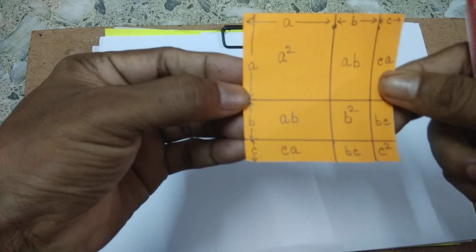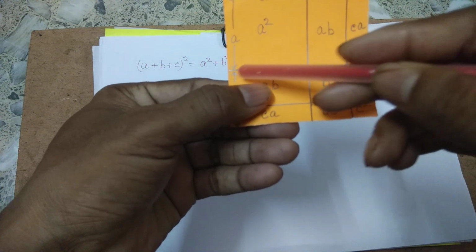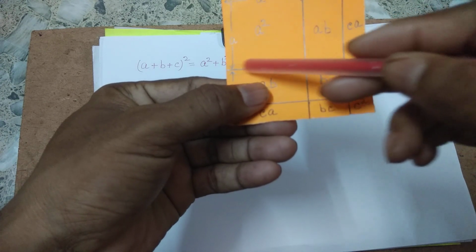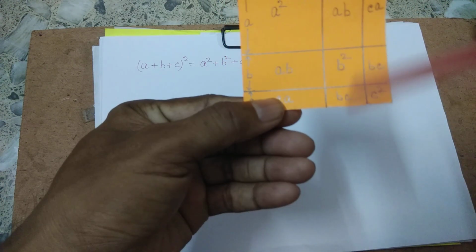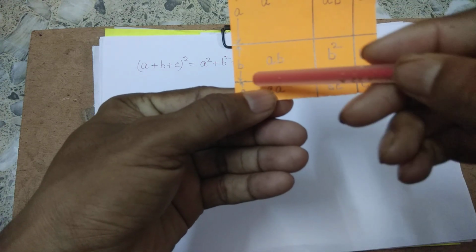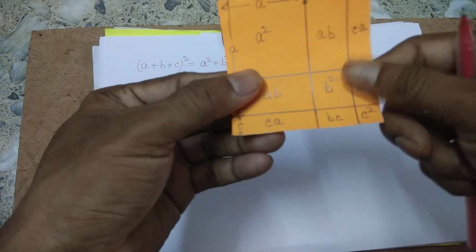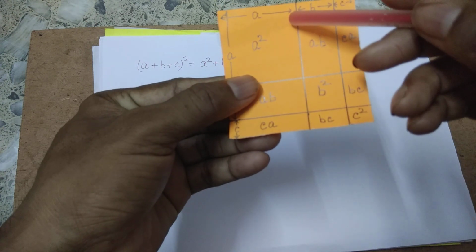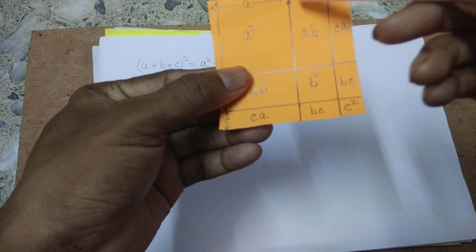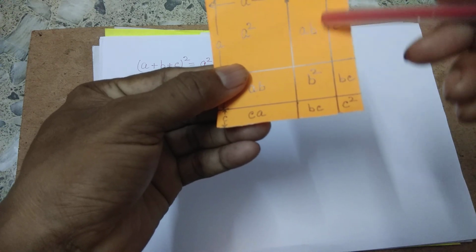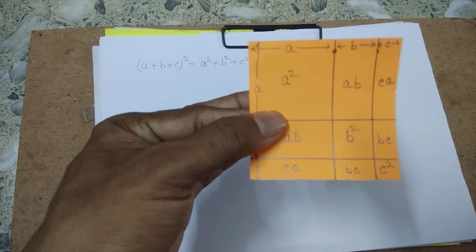Now, if we mark here, this point is a. If we draw a line in this way, and the length of this part is b, we again draw a line here. In the same way, this is the length of a, we draw a line here, and if this one is b, we draw a line here, and we get this paper, right?